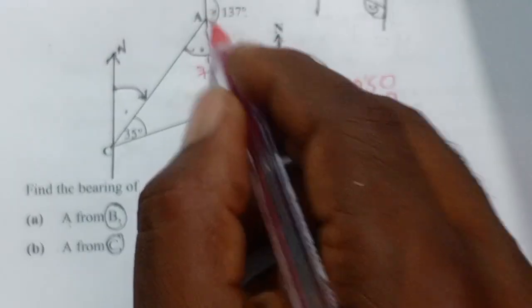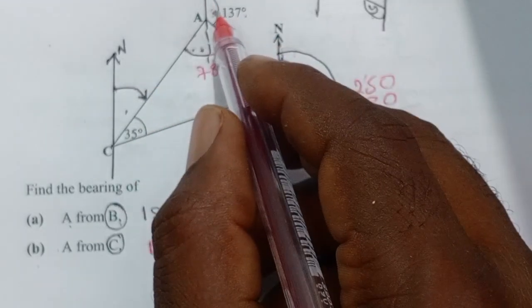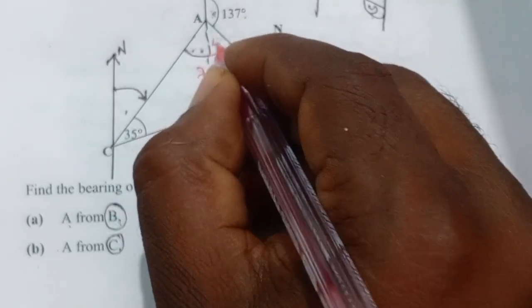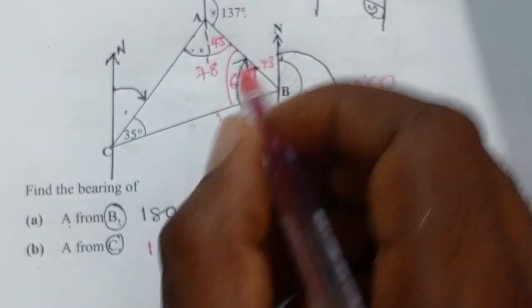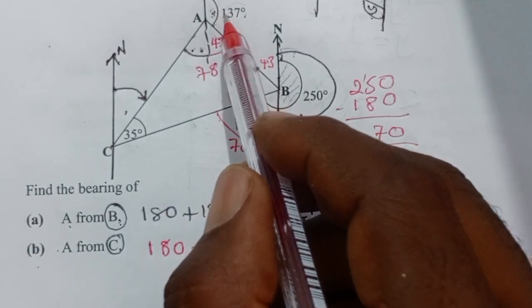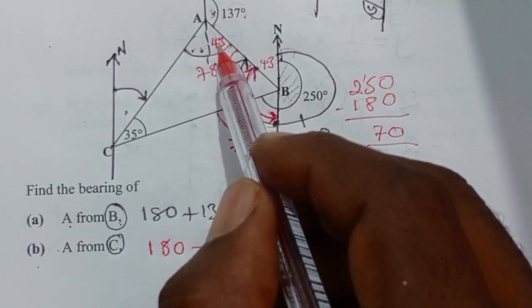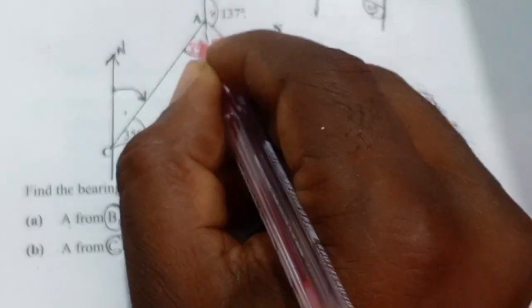And remember that this is a straight line. A straight line adds up to 180. So 180 minus 137, it is 43. And this is also 43. So 180 minus 137, it is 43. So 78 minus 43, we are going to have 35 degrees.